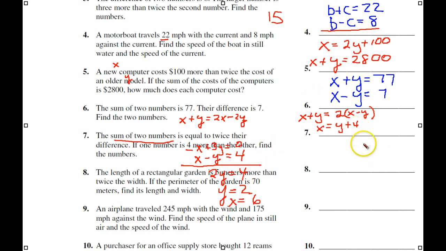So what I did is I actually worked this one out for you. When we do this and get them in standard form, it becomes this. And then if I transpose the y in standard form, it becomes this. Here the x's cancel out, and I end up with 2y equals 4. So y equals 2. And if y equals 2, I put the 2 there. 2 plus 4 is 6. So the numbers are 2 and 6.